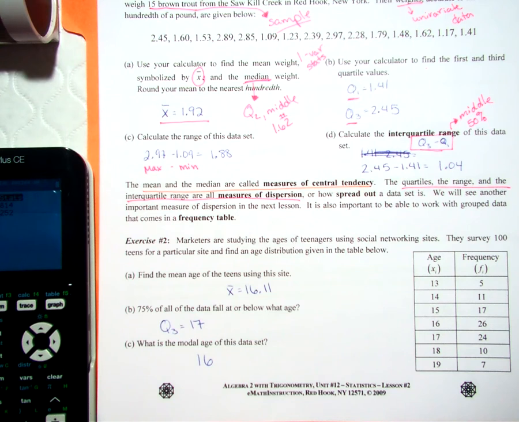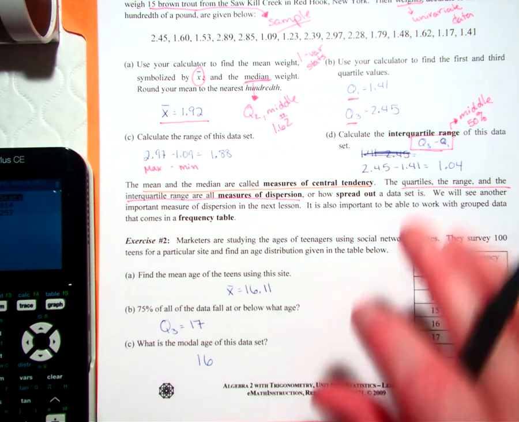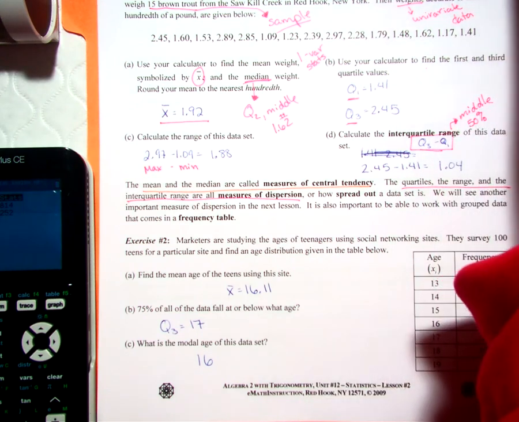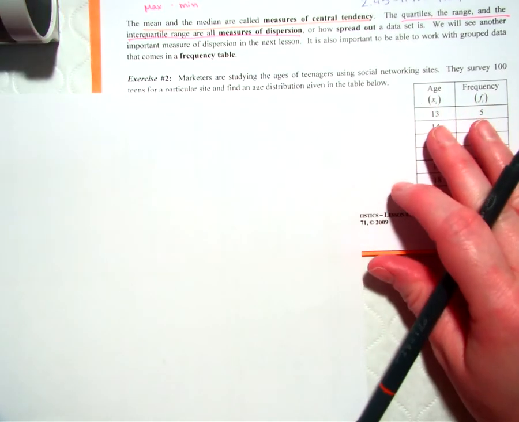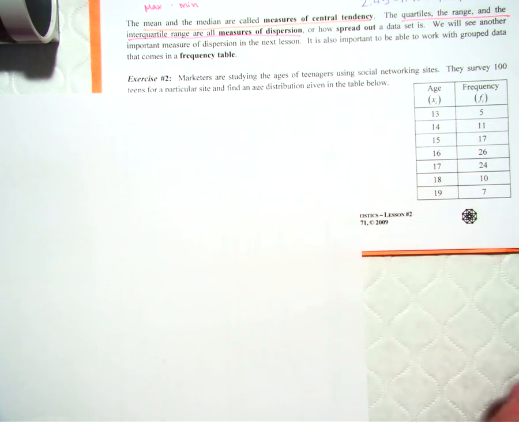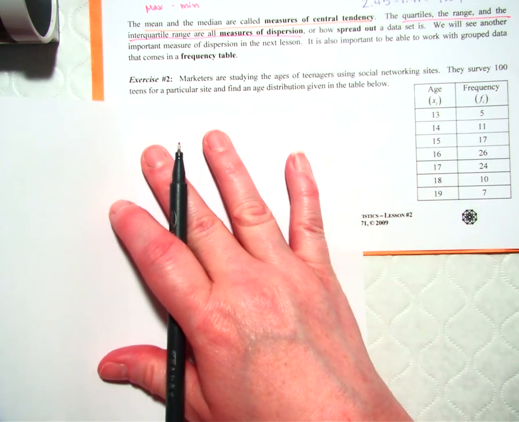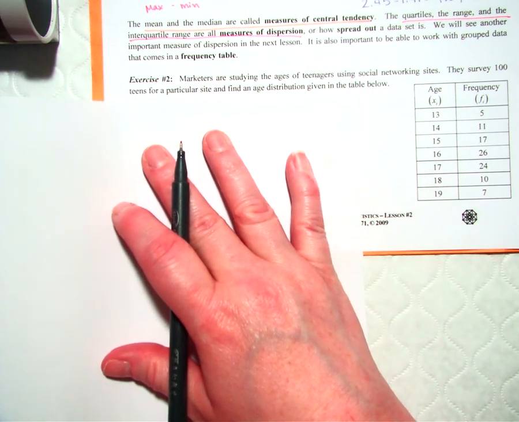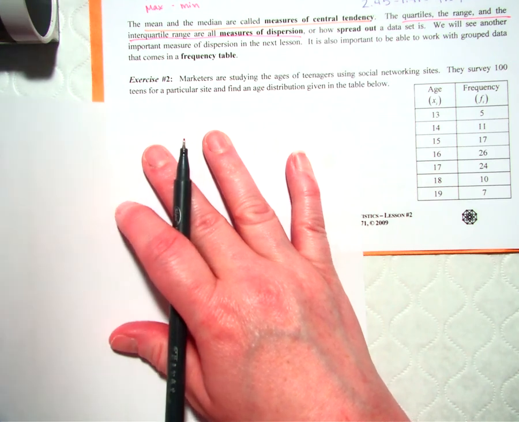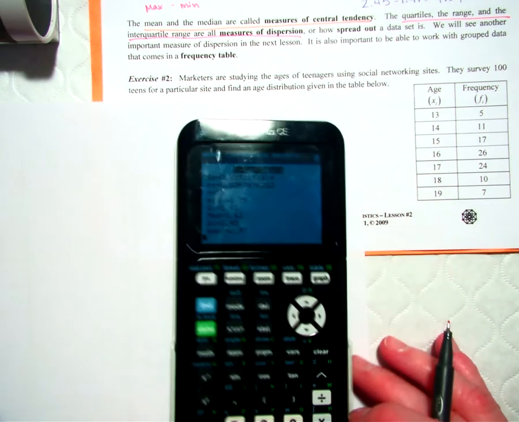So let's take another look at this using a frequency table. So we're going to switch it up a little bit. We got a frequency table down here. So we've got that marketers are studying the ages of teenagers using social networking sites. They survey 100 teens for a particular site and find an age distribution given in the table below. So here's our table here.